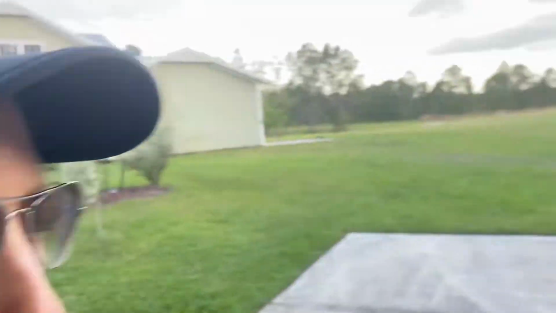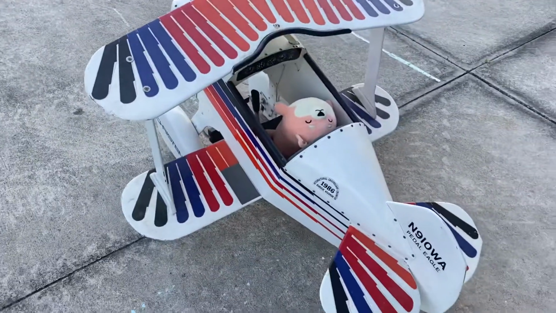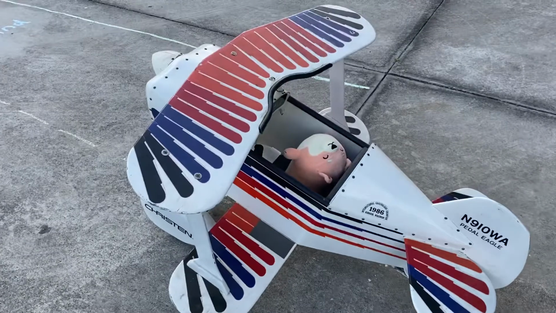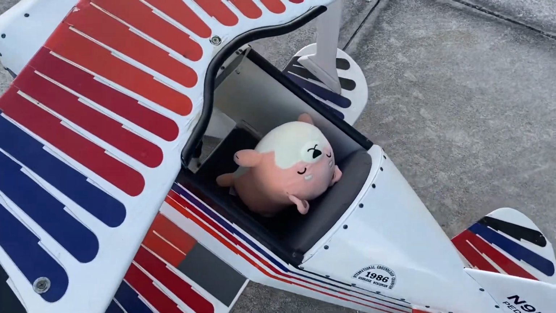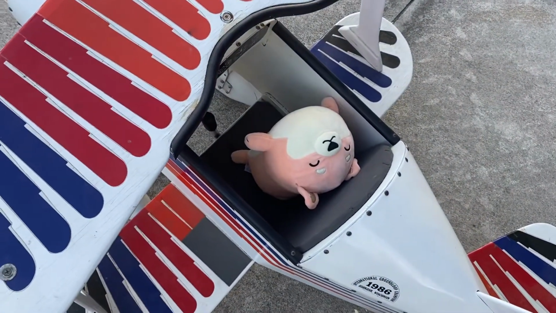Hello everyone. I'm going to try to teach you how a ground loop happens. I'm going to use my daughter's pedal plane. It's a Crystal Eagle, and the pilot is her Staffy Squishamo. Doesn't know how to fly it.